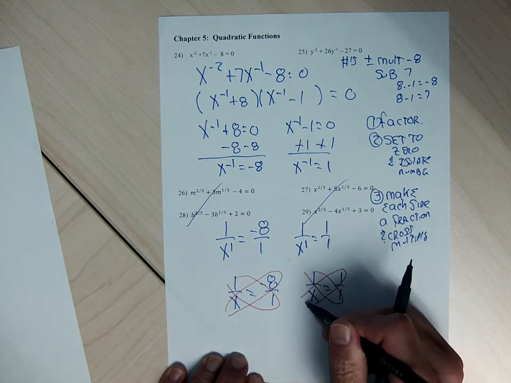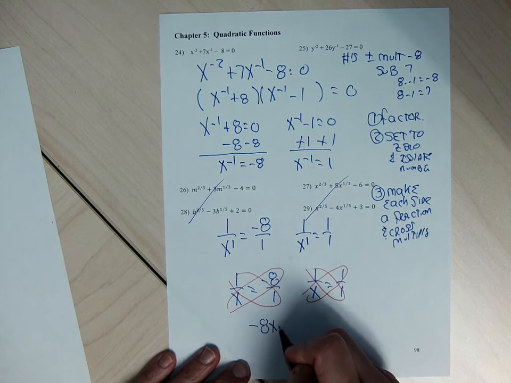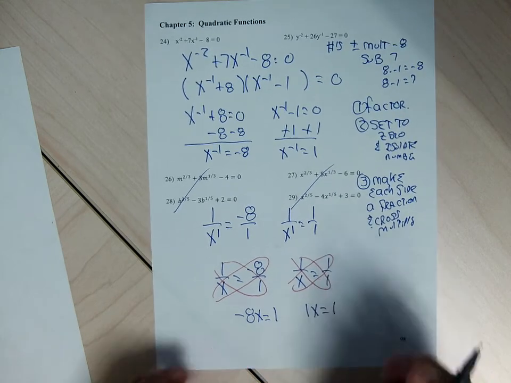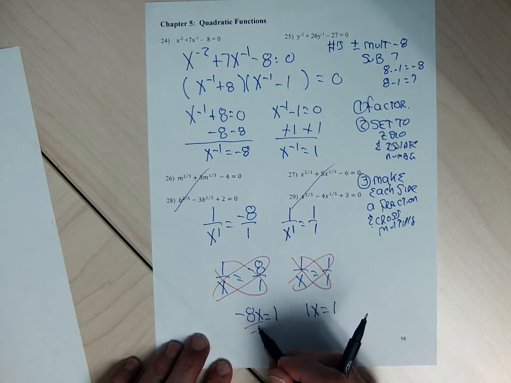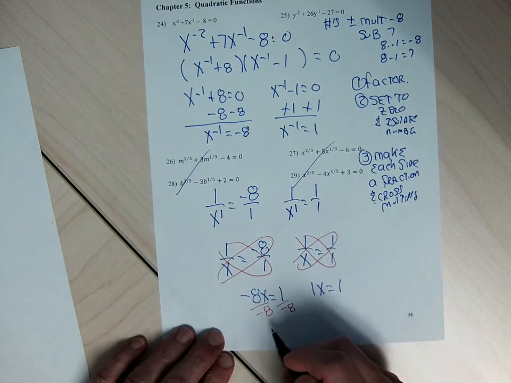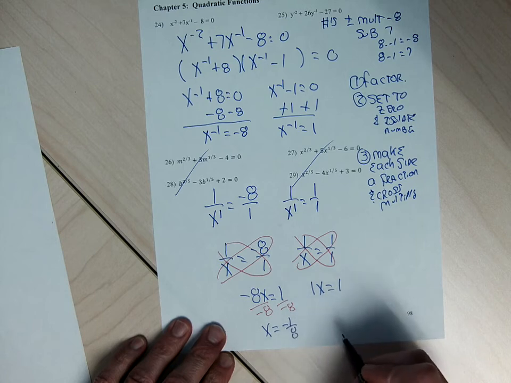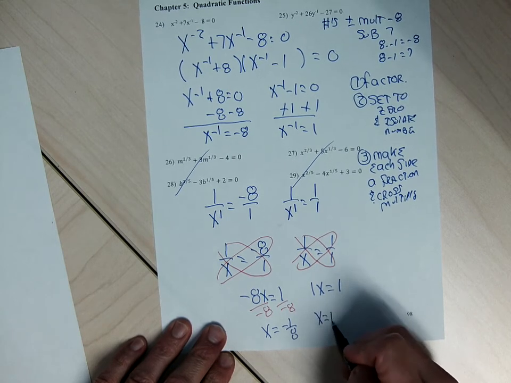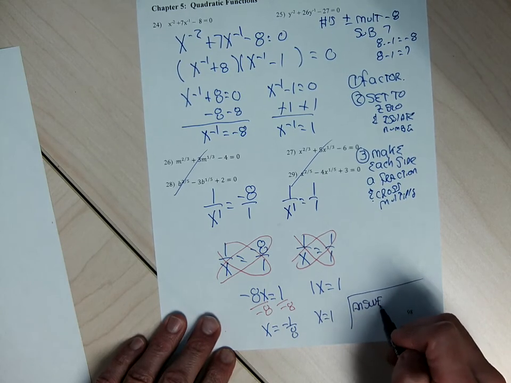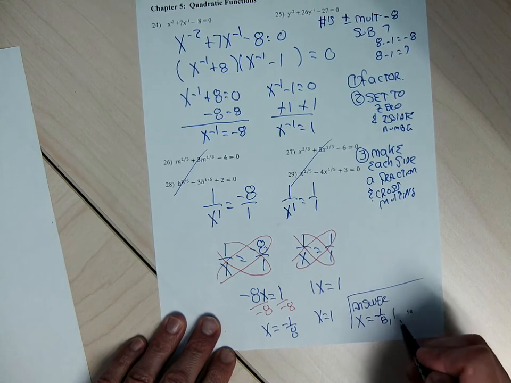Now I'm going to cross multiply. On this left one, I get negative 8x equals 1. On the right one, I get 1x equals 1. On the left one, I have to divide by negative 8. On the left side, I get x. And on the right side, that negative doesn't have to be left in the denominator. I like it better in the numerator. The second one gives me x equal to 1. These don't have to be checked, but I can check on my calculator. I say the answer is x equals negative 1/8 and 1.